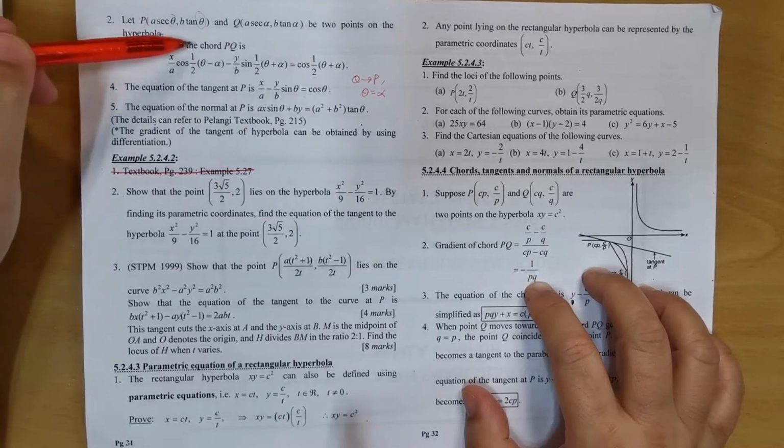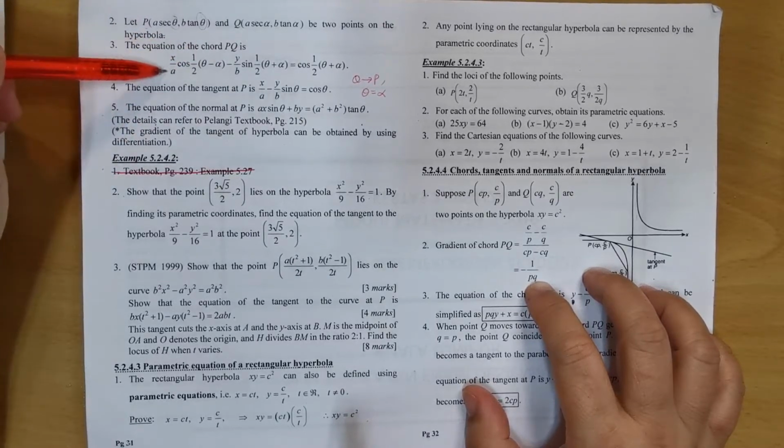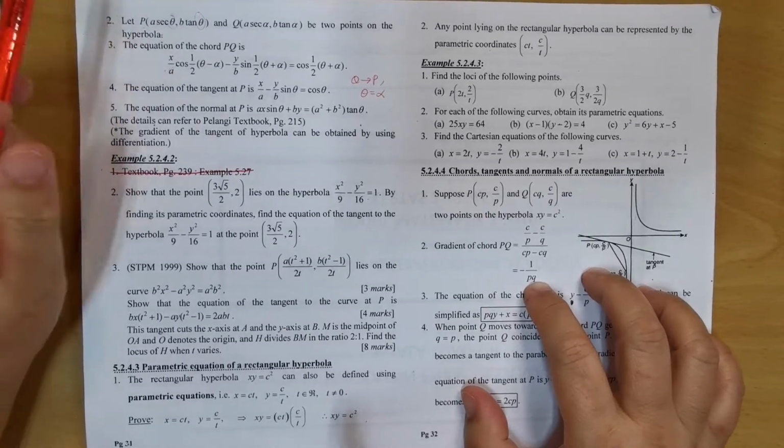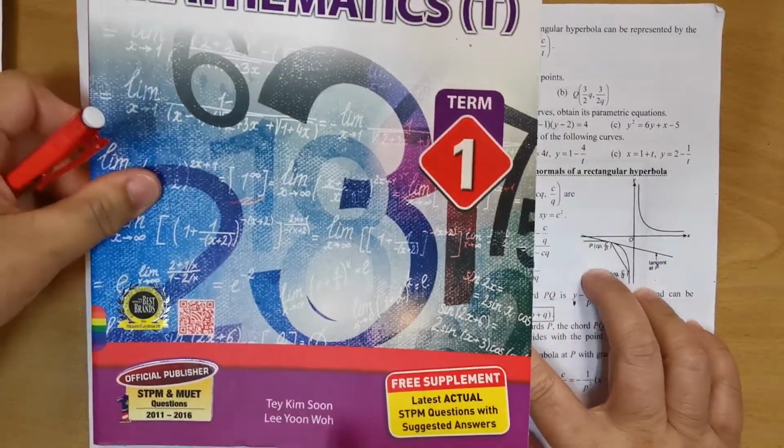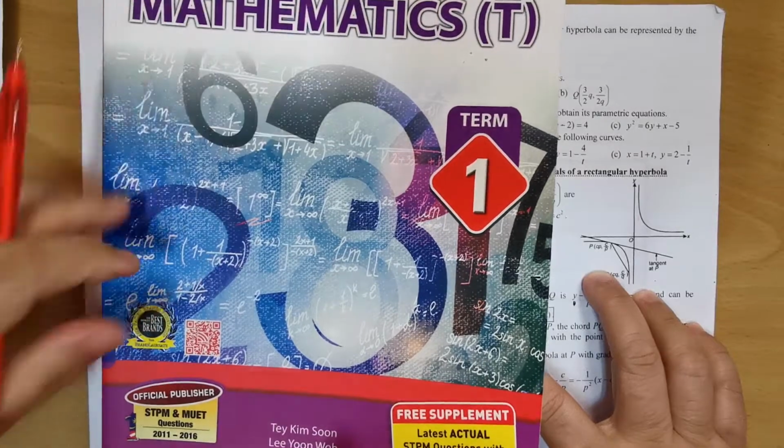So the equation of the chord PQ is this one. Okay, how to get this? If you have this Blangy textbook, can you see? This is the Blangy one.